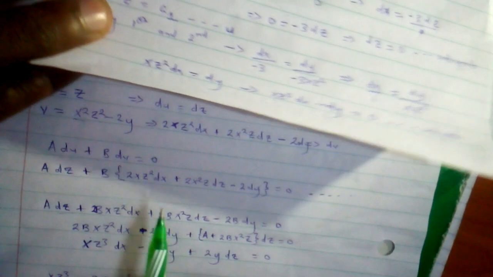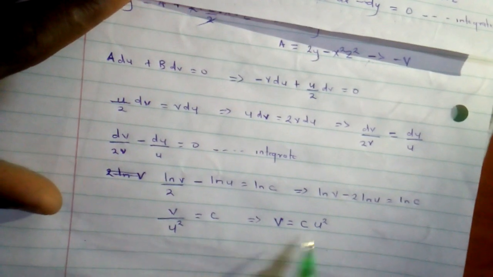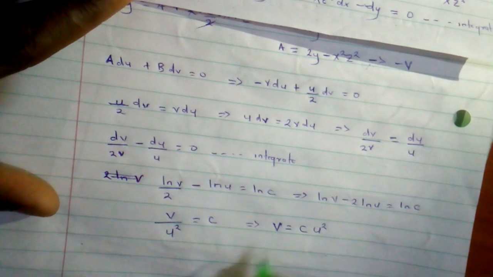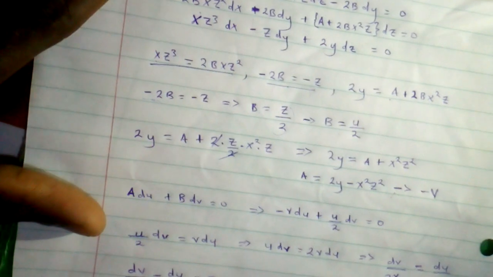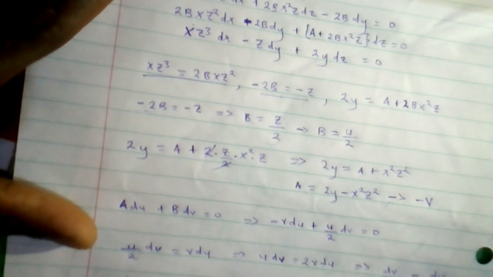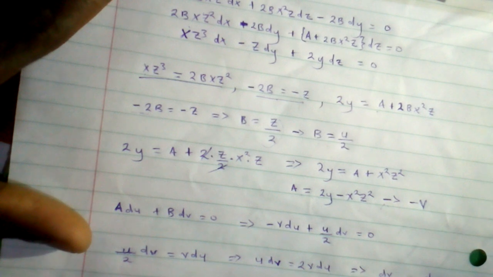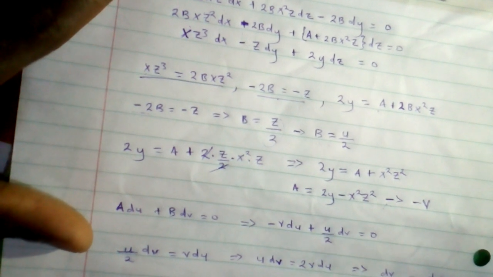We are going to substitute the values of u and v in whatever we have got here. So the value of v is x squared z squared minus 2y.